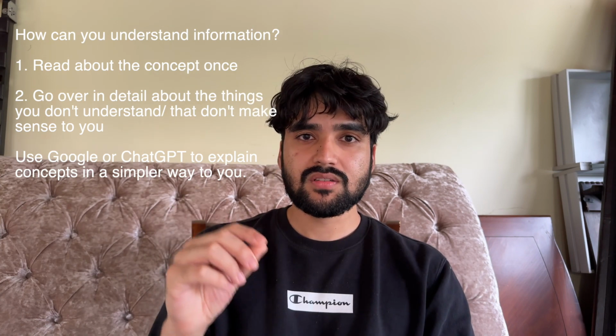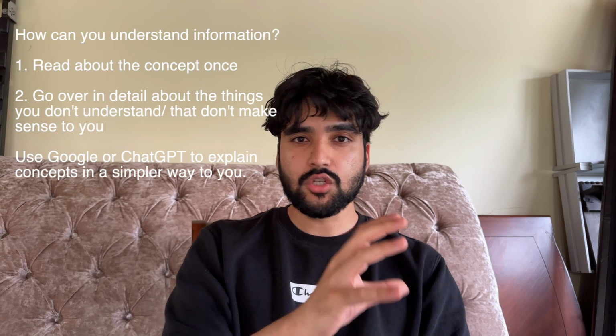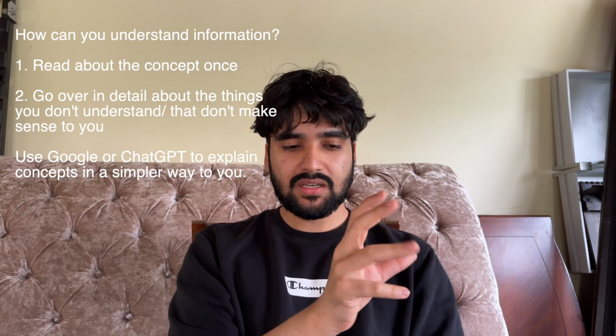After you read it once, the next thing you want to do is go over it again and go over the things that don't make sense to you. So if you're reading a certain sentence and in your mind you're like, okay, what is this talking about? Make note of that. For example, let's say it's talking about how neurotransmitters move across the synapse for action potentials to be generated.